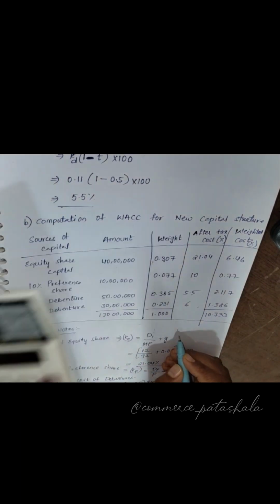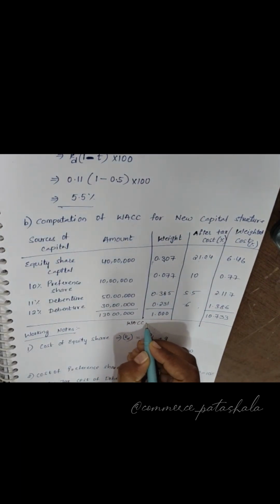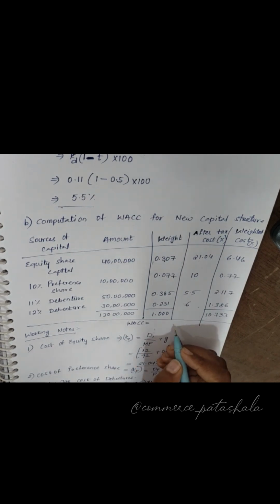Okay, just write down as a conclusion, the weighted average cost of capital under the new capital structure being 10.733 as a percentage.